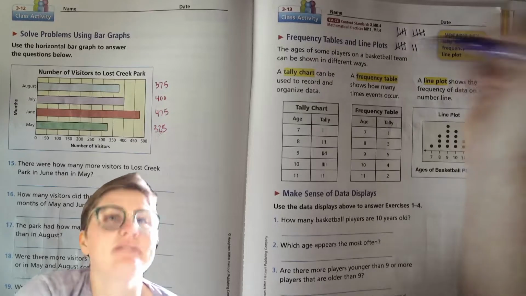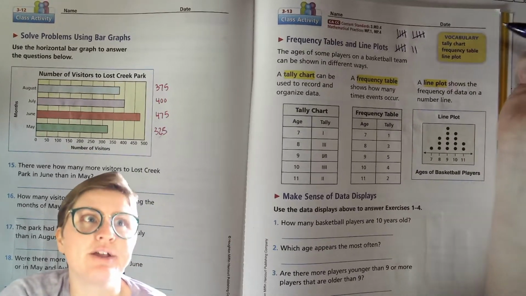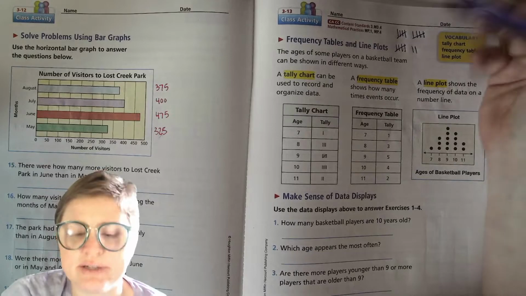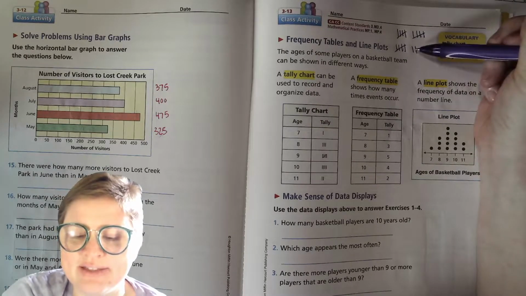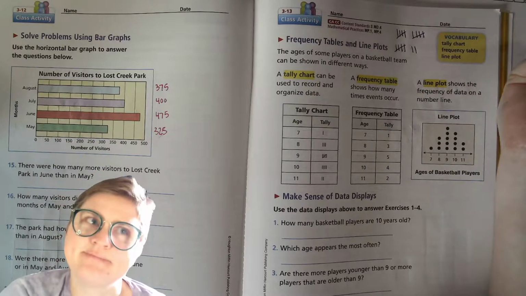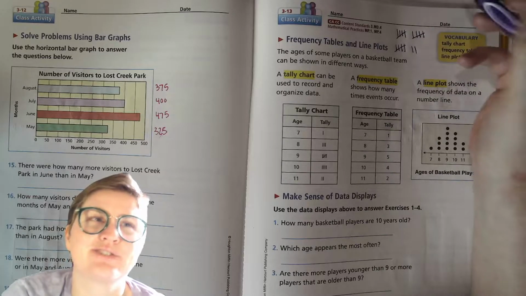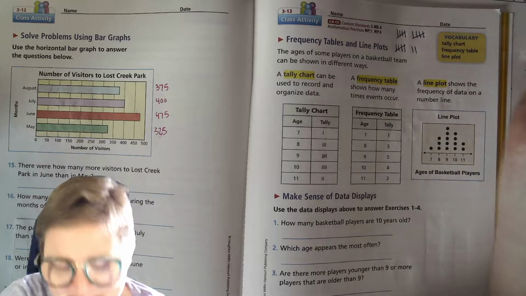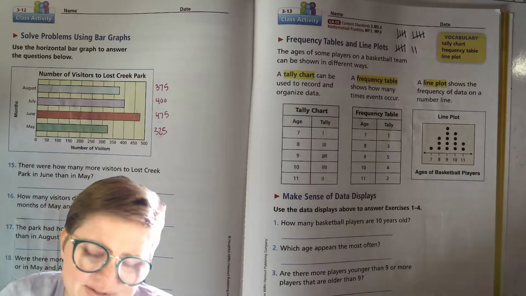So for example, if you're tallying something like people walking through a doorway really quickly, you can go 5, 10, 15, and then 16, 17. Rather than having 15 straight lines, and you're like, wait a second. All right. So that's a tally chart.